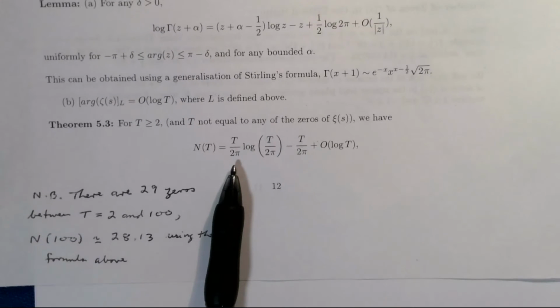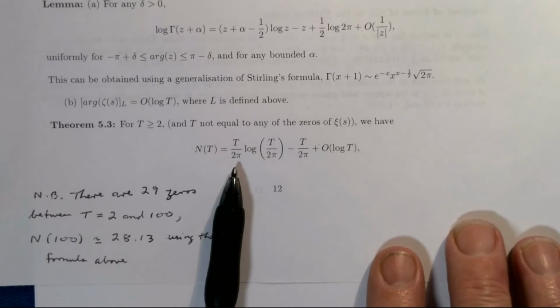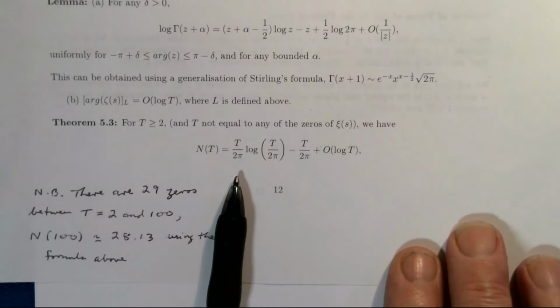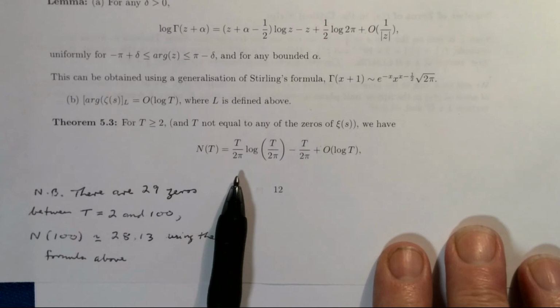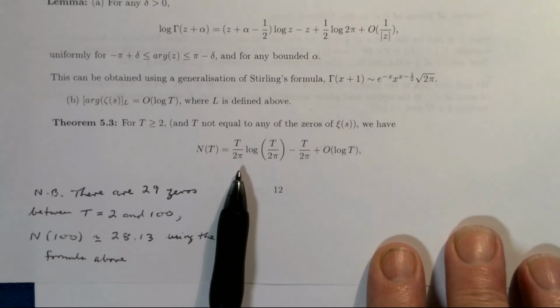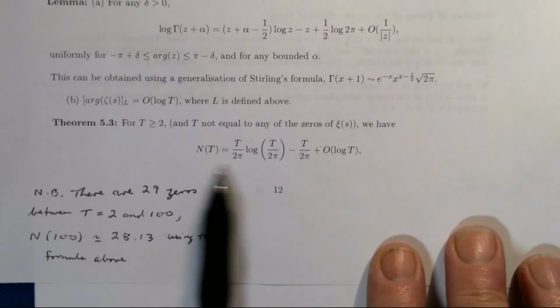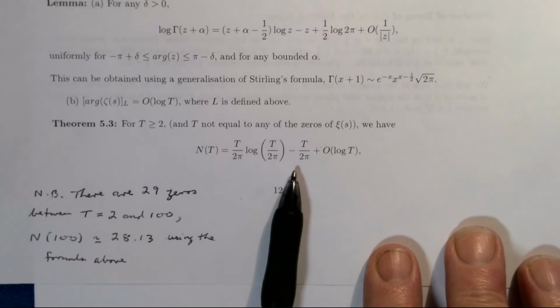And that tells me immediately there are infinitely many zeros in the critical strip. Well, at least in the rectangle above, and we've seen before that outside of there, apart from the trivial zeros, there aren't any, so this is essentially telling us the number of zeros in the critical strip, and there are infinitely many of them.